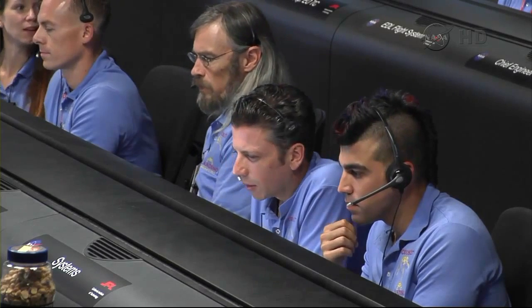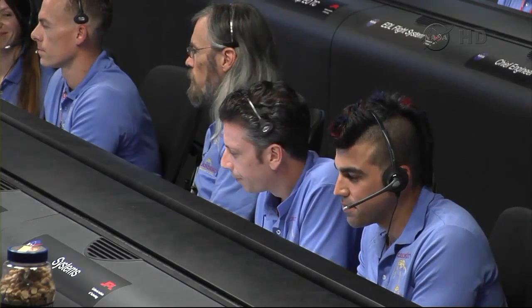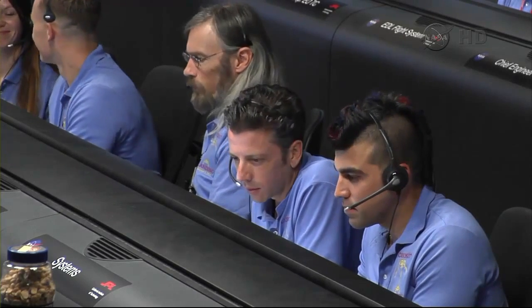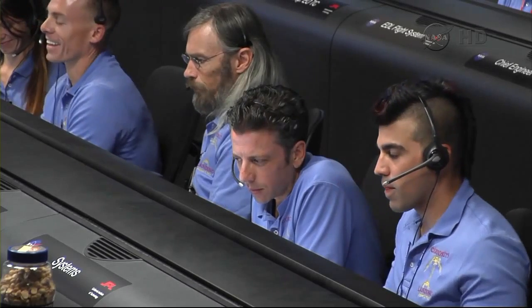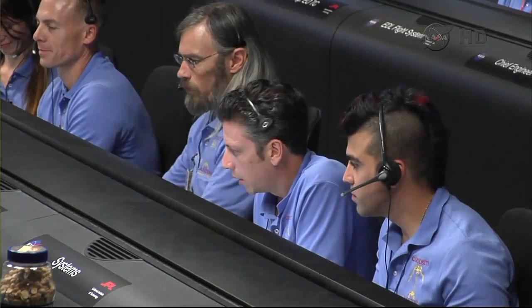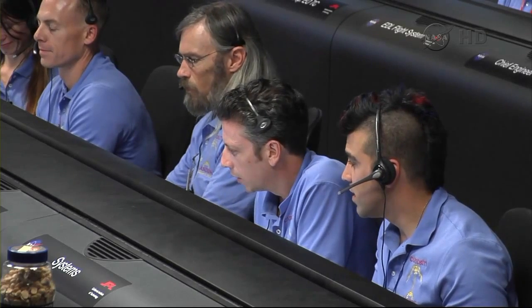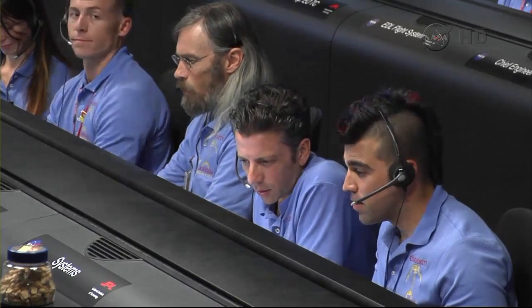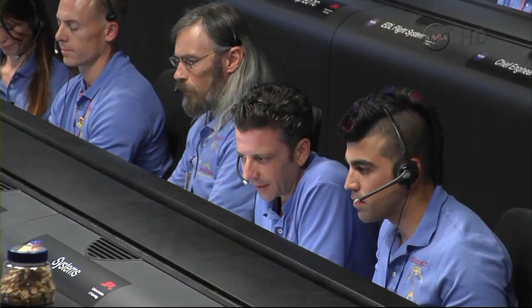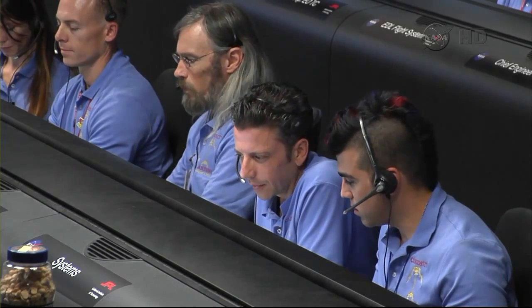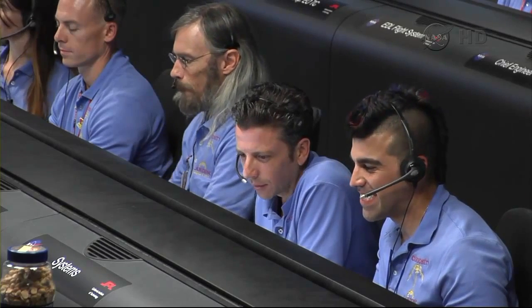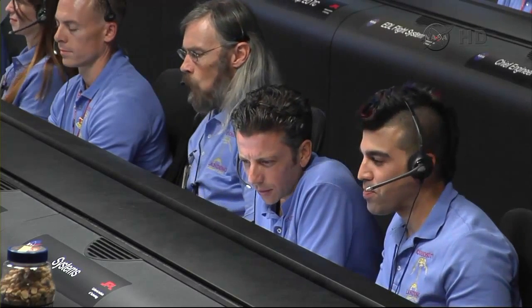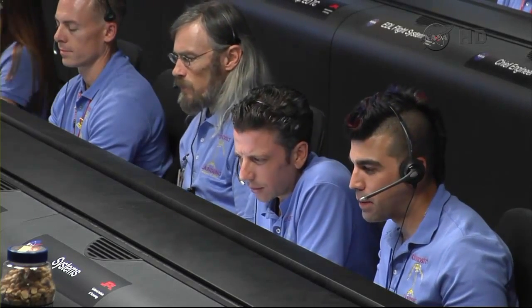We are in the process of powering off the cruise stage hardware. And we can verify through telemetry that the cruise stage hardware is powering off. Okay, the cruise stage is turned off. Flight, Pyrobus is armed and enabled. Copy. Thank you, Pyro. Pyroelectronics that are used to activate many of the devices that are going to be used to cut the cruise stage, and a lot of the separation events during EDL, have been armed.